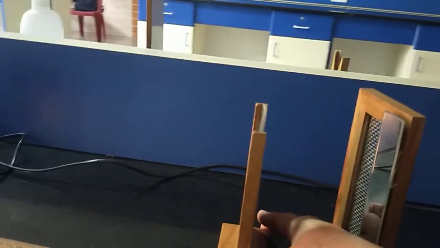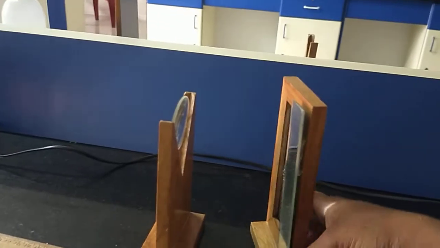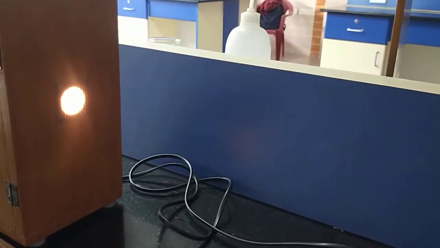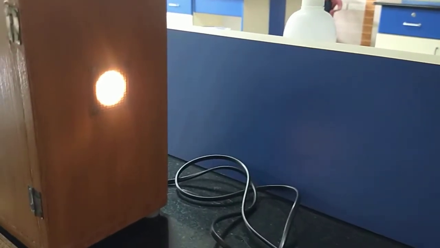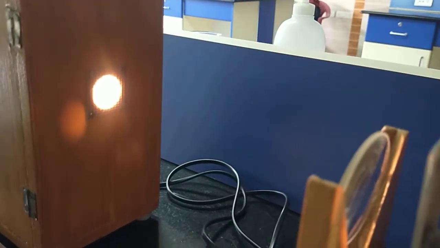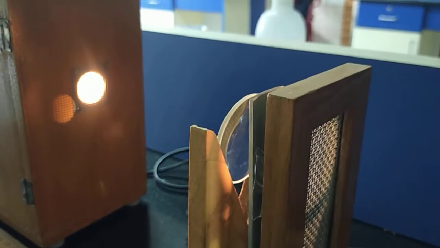So we need to consider the image distance, and the object distance is where we keep the lens. Now let us move the lens as well as the mirror until the sharp image comes and falls on the illuminated box. Now you can see the sharpest image which is reflected through the lens. Okay, and we kept the mirror also.